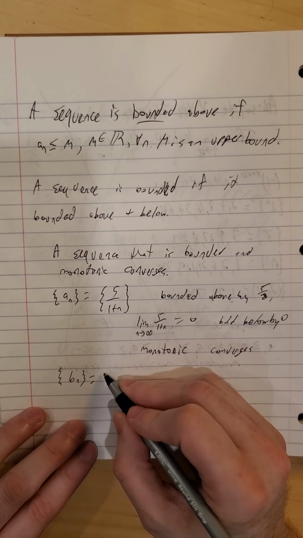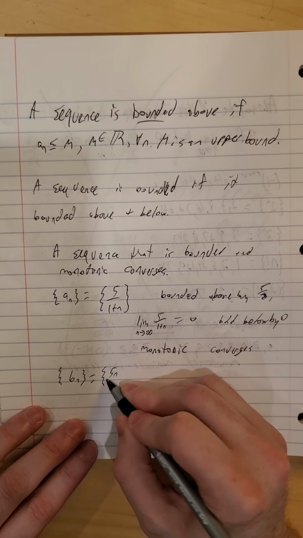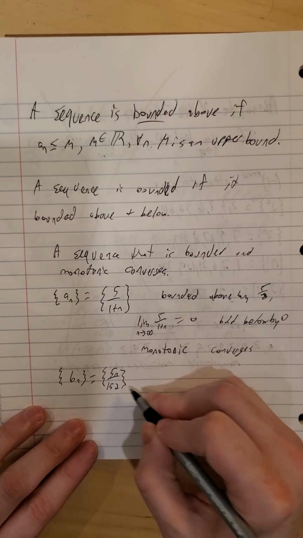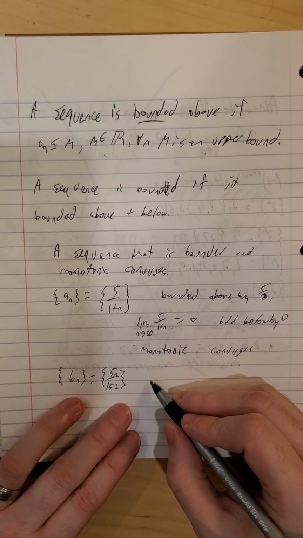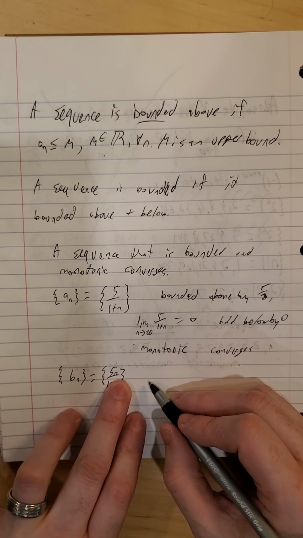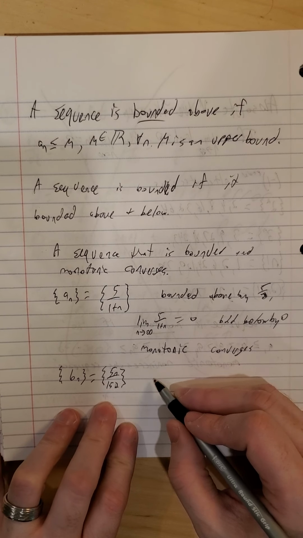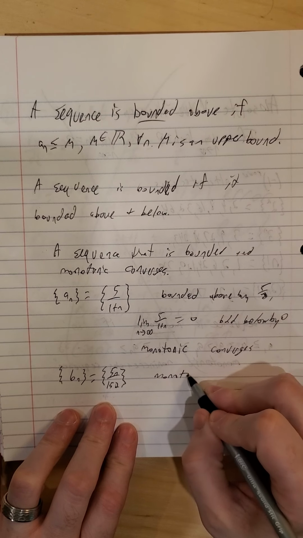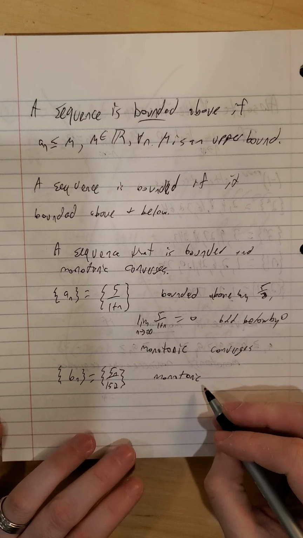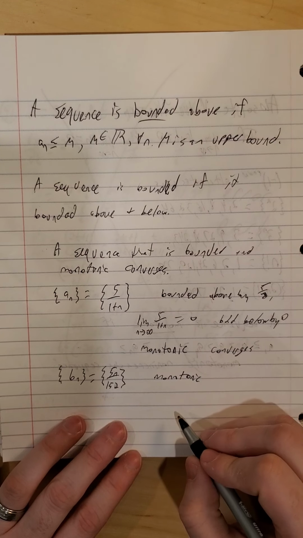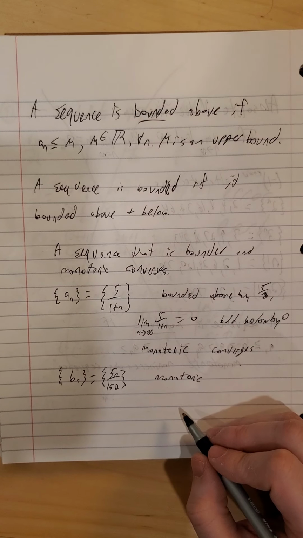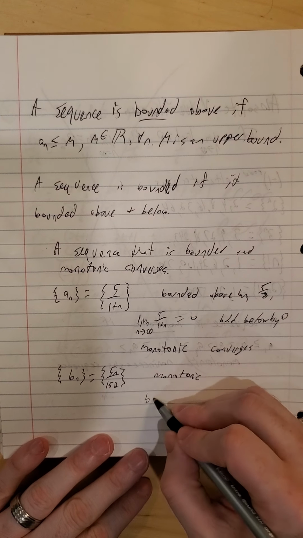B sub n, we'll try 5n over 152. This is monotonic. Every time n increases, b sub n will also increase. We're bounded below by 5 over 152.